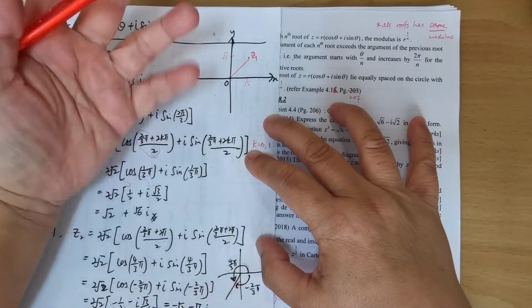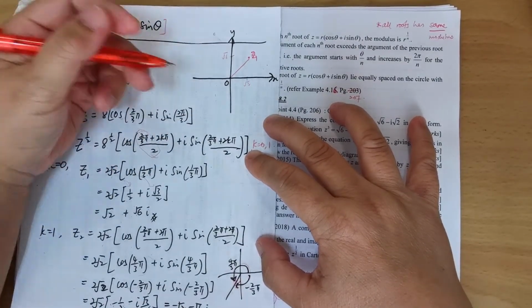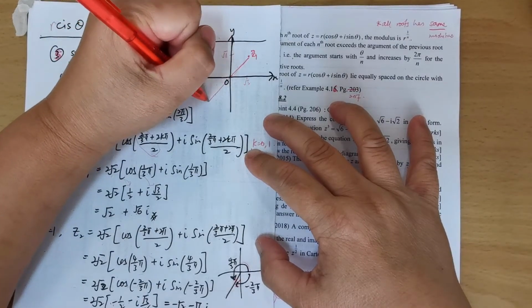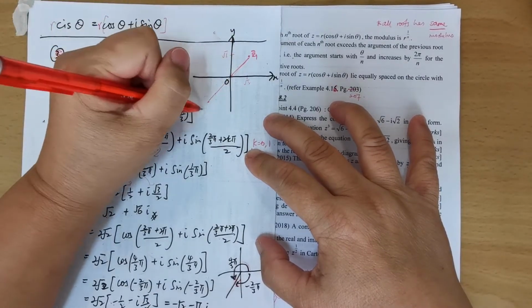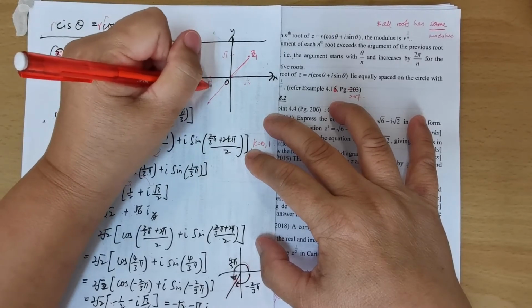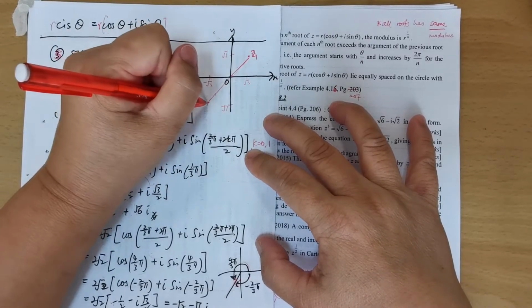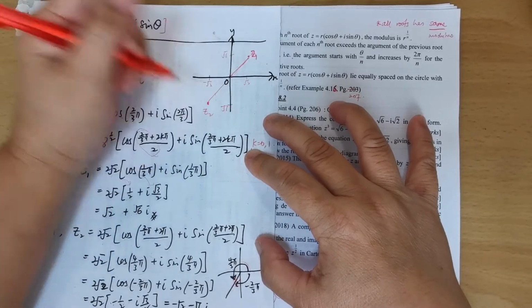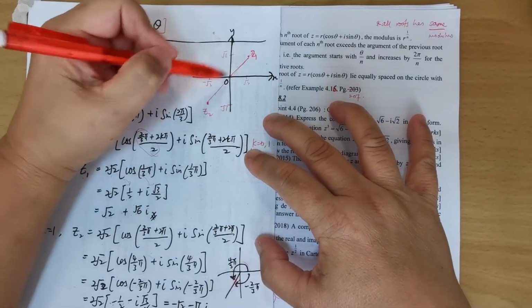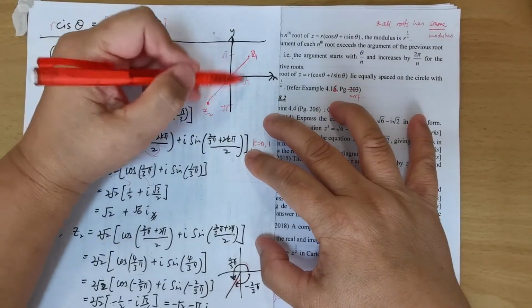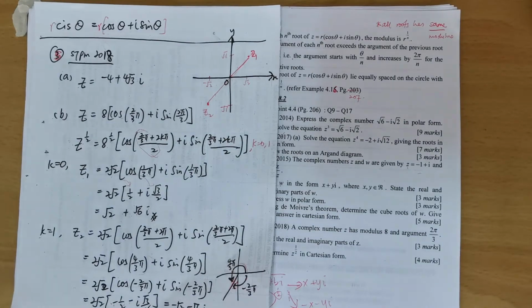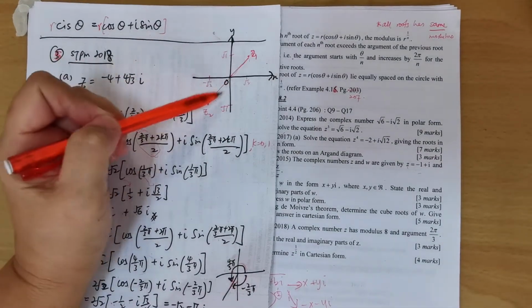Alright, so 360 divided by 2 is 180. So 180, so definitely this one becomes one straight line. Okay, this is negative square root 2, this is negative square root 6. Same length, okay, same length. So this is the second root. Alright, so you see these 2 roots divide the circle into 2 equal parts. So this is how you draw your Argand diagram. This one 2 roots, so 2 lines only.